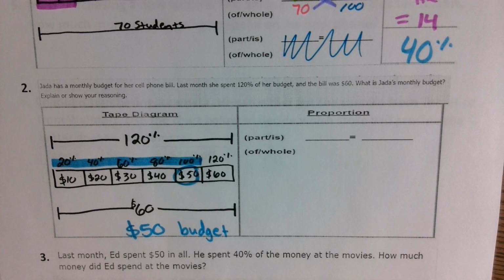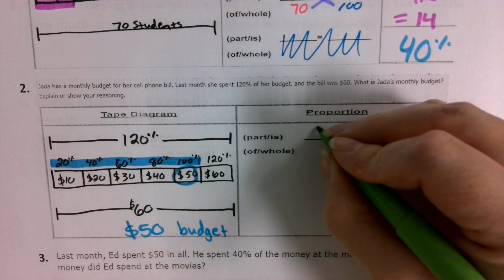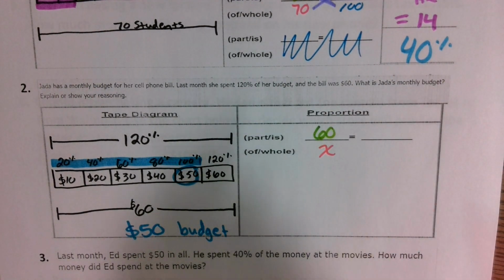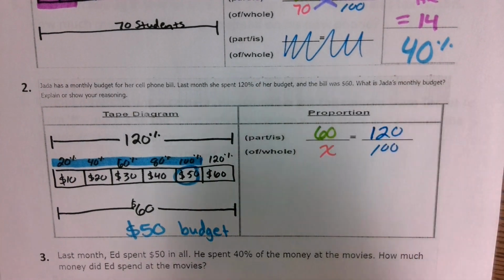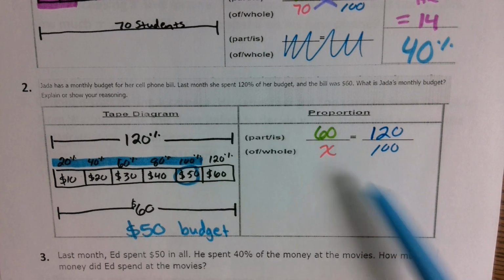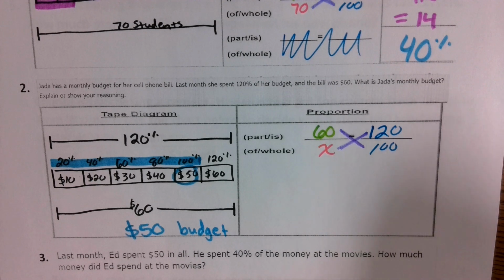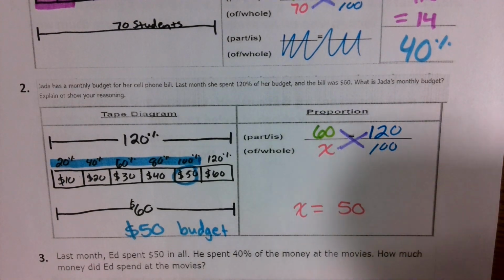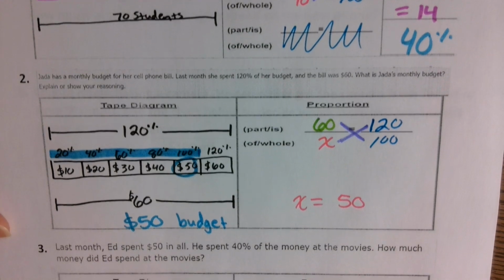Now, if we set it up as a percent proportion, we know how much she spent. We know she spent $60. We did not know what her budget was, what her whole was supposed to be, but we do know that that's 120% out of 100. So we know X is going to need to be smaller. So then we'll do our cross product, and you'll get the same thing. You will get that X is going to be equal to 50. Once you perform that cross product, which I'm not going to go over exhaustively because we've done this over and over again.